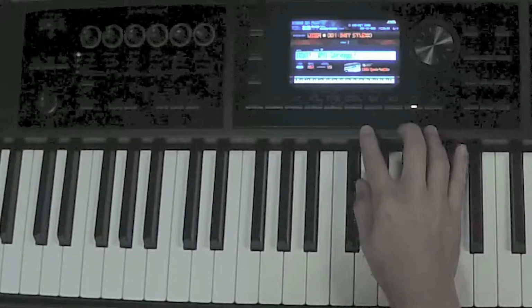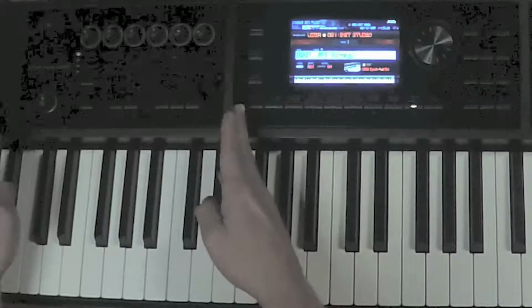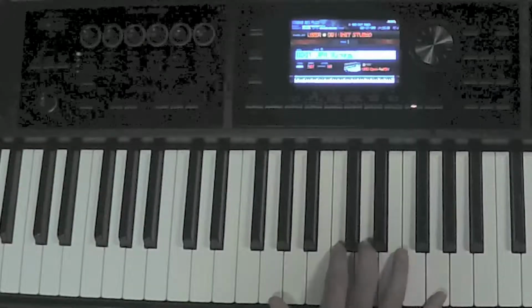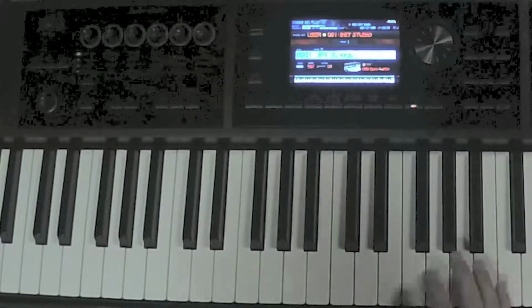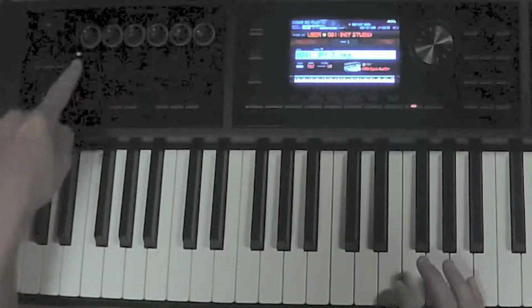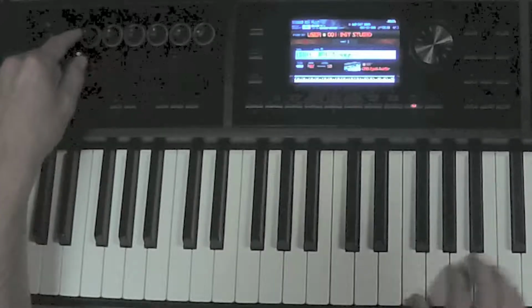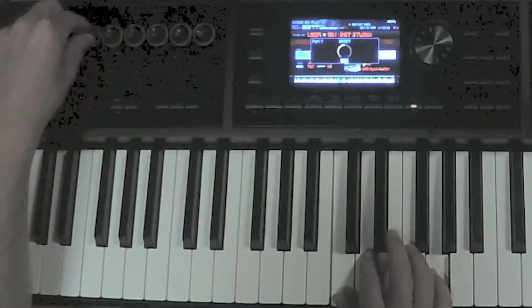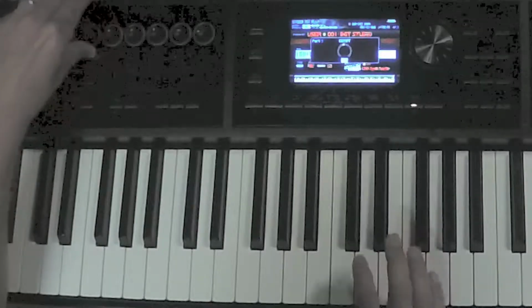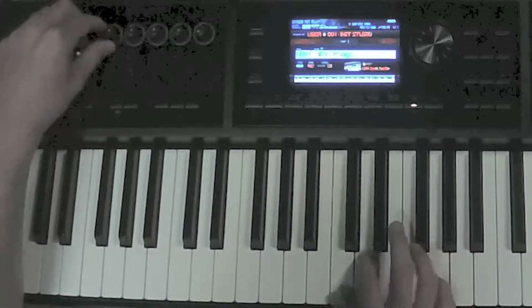This is a good time for me to introduce the sound modify panel. Let's say that you've got this sound that you like, but you might want to modify it a little bit. Well, you've got this knob here for cutoff. There's some great filters on this. This is resonance.